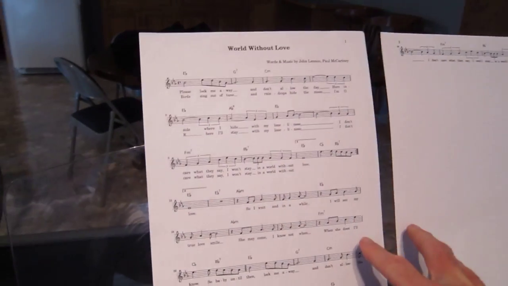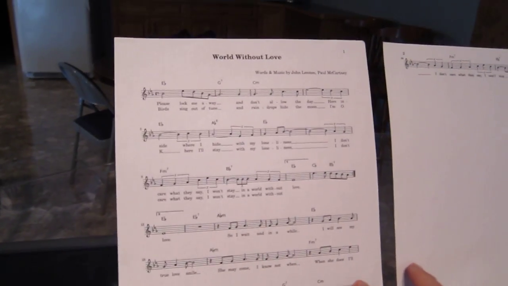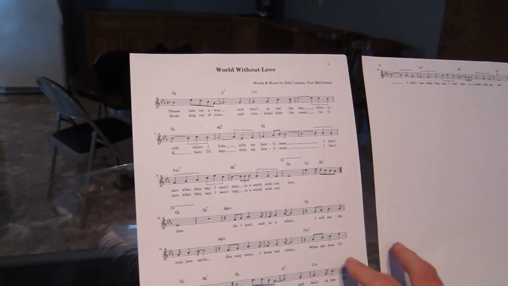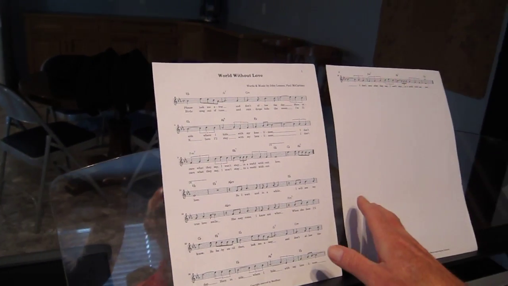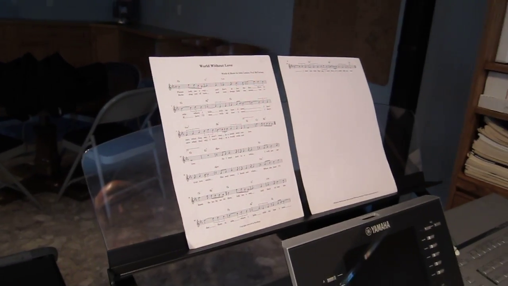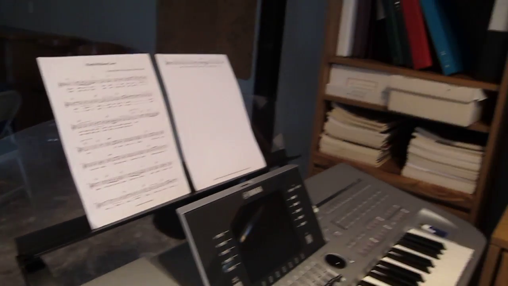So I've got this example here where I've got the sheet music for World Without Love by Lennon and McCartney that I've printed off Wikiphonia, and I want to create a registration bank that allows me to play it. So when I'm creating a registration from scratch, the first thing I want is a blank registration bank.